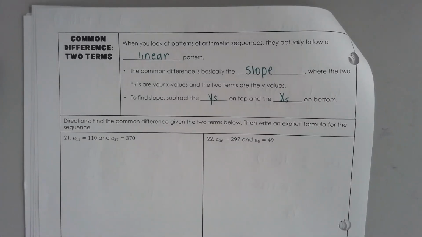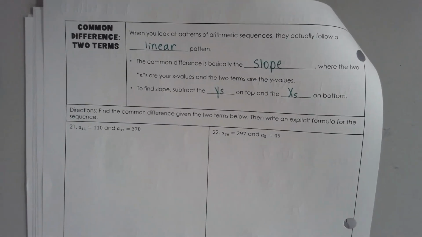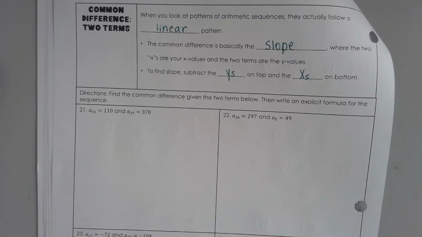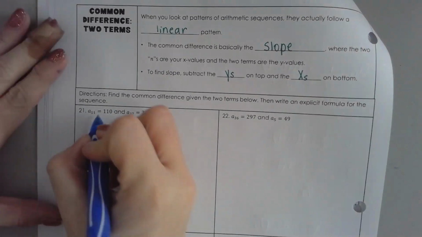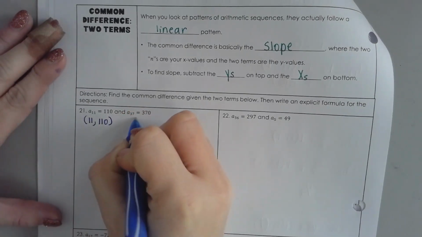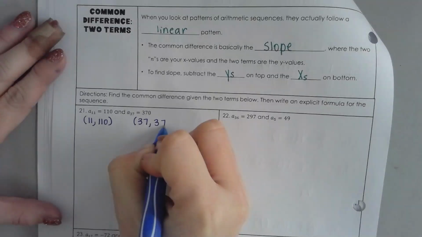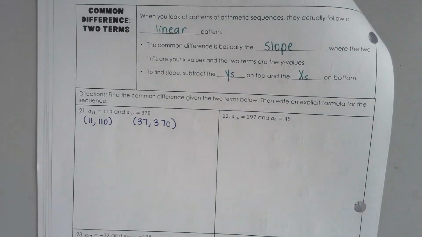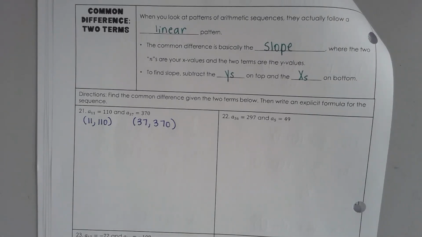And so that's basically what we're going to do. When we have a sequence, we have two terms. This is kind of like the point 11, 110, and the point 37, 370. We're essentially just going to find the slope between those two points, and that's going to tell us the common difference.